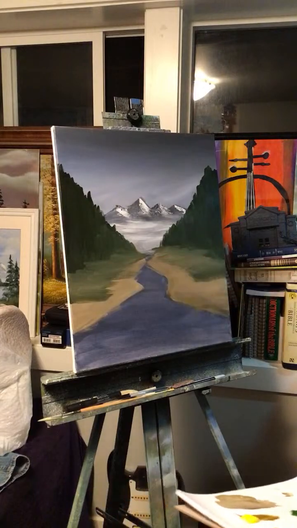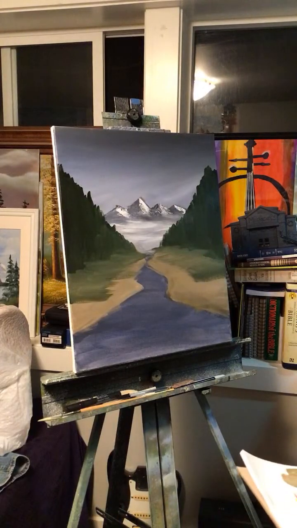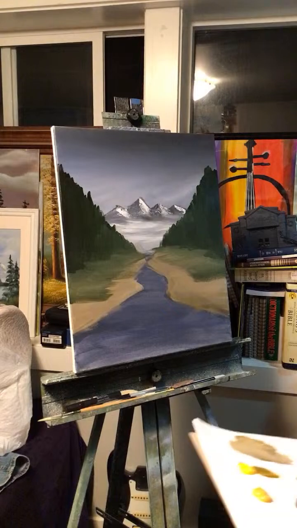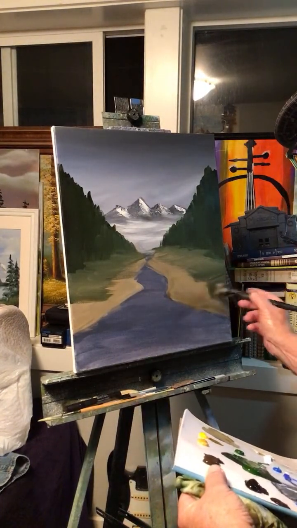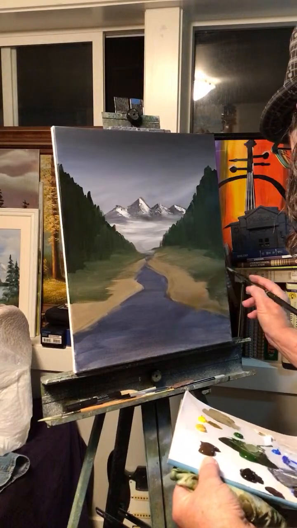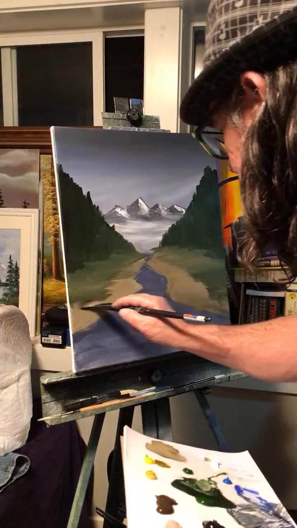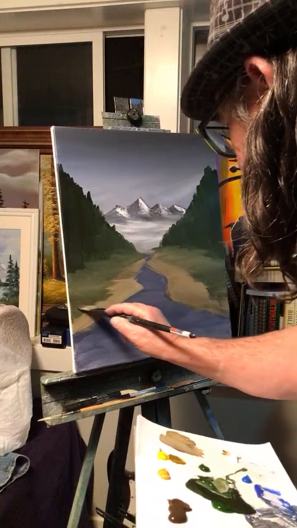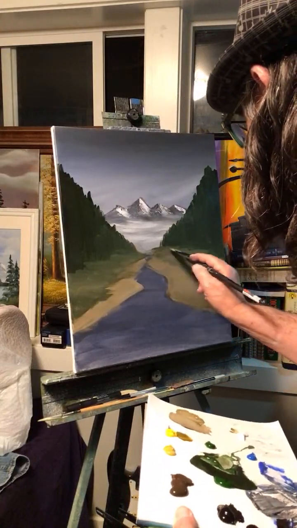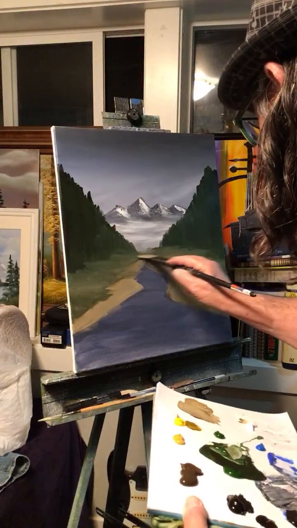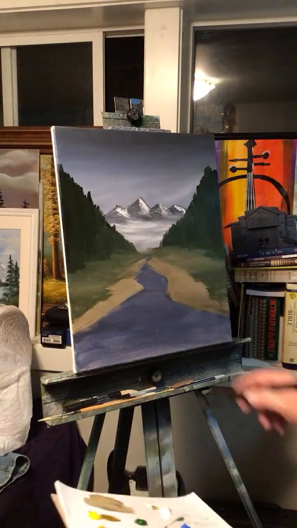Just like that. Look at that. That looks amazing so far. I'm going to bring this green color kind of all the way down. And then we'll have some brown near the water.